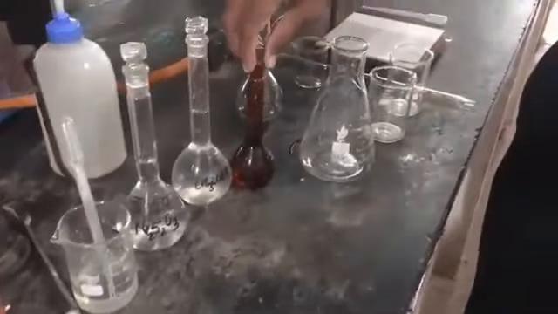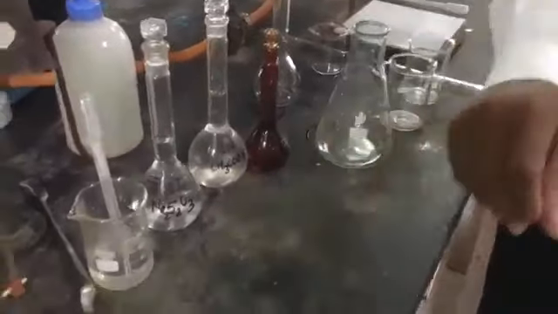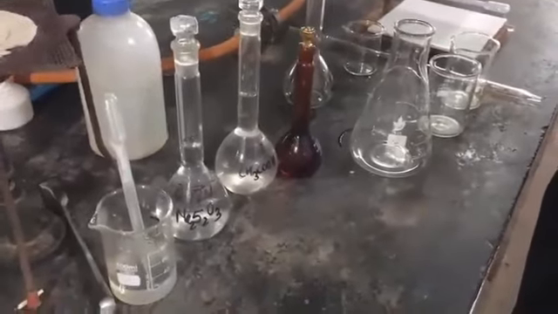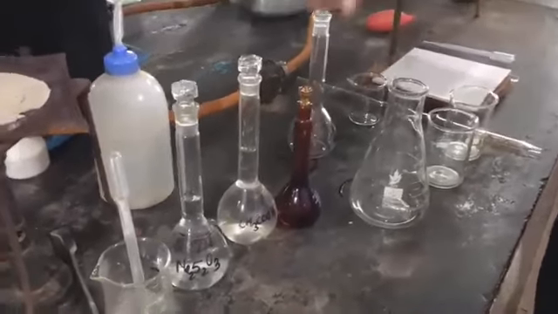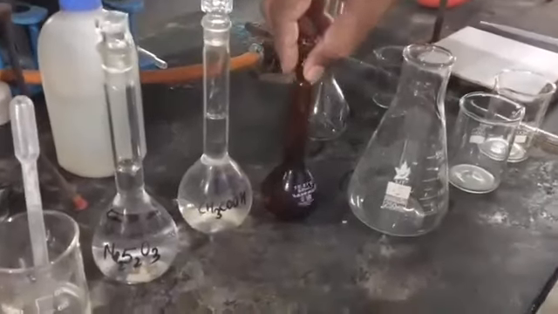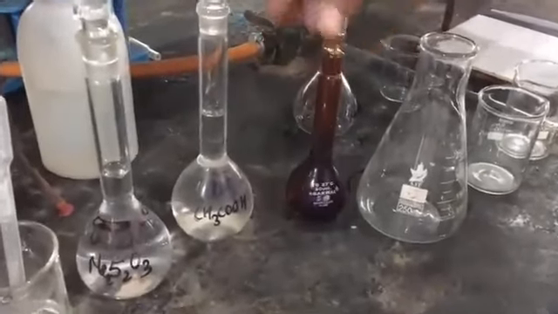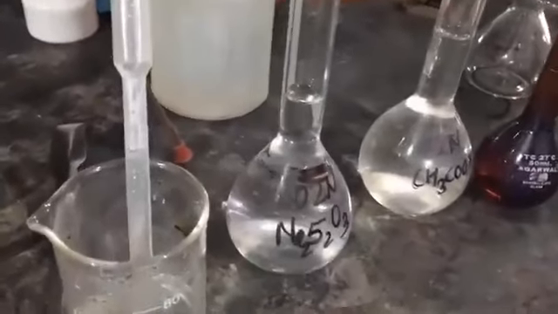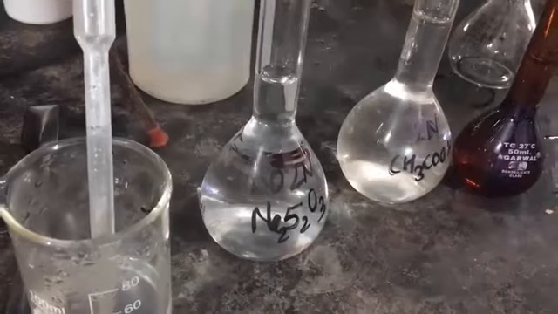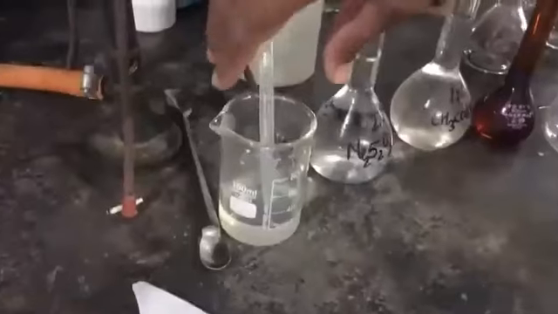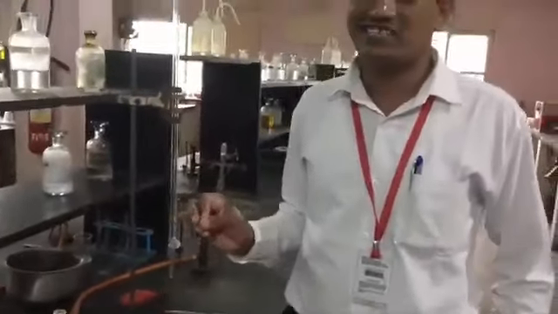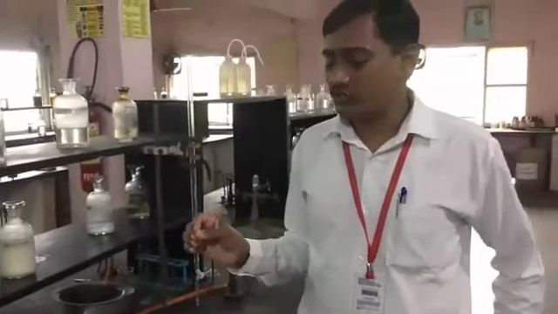Next, the chemicals we require. The first one is the inorganic salt that is given to us; we have to determine whether it is pure or impure by this method. The second is the 10% KI solution, a 2 molar acetic acid solution, then the 0.02 normal sodium thiosulphate solution, and the last one is the starch indicator. All these are the requirements for performing the quantitative analysis of this experiment.